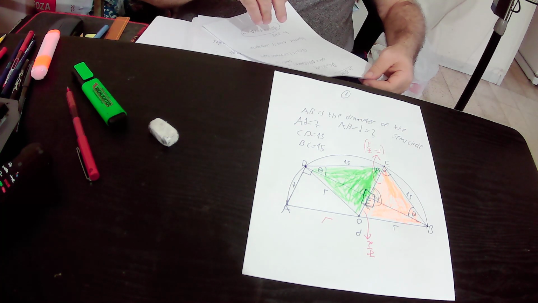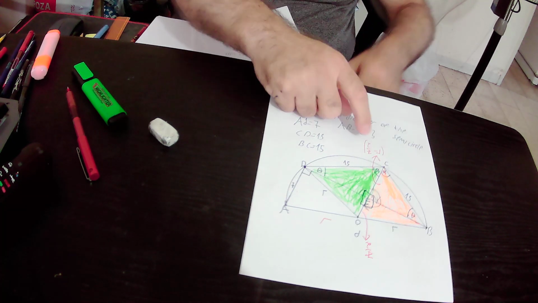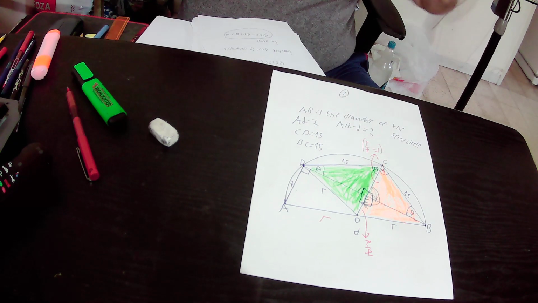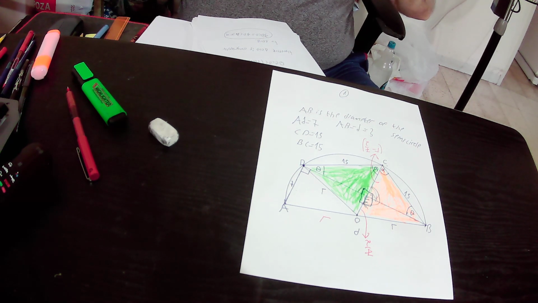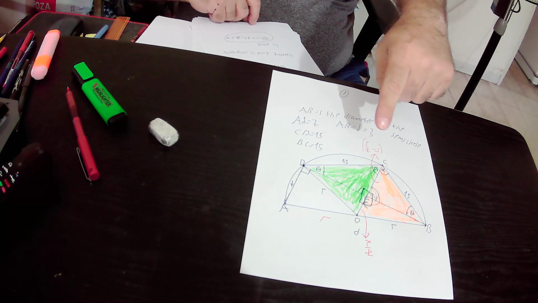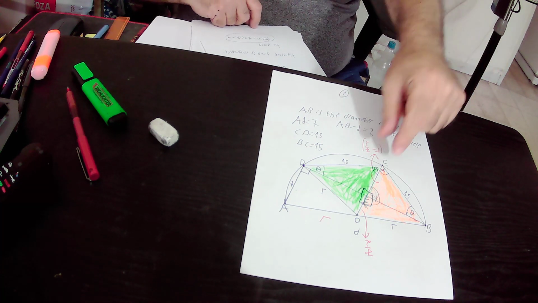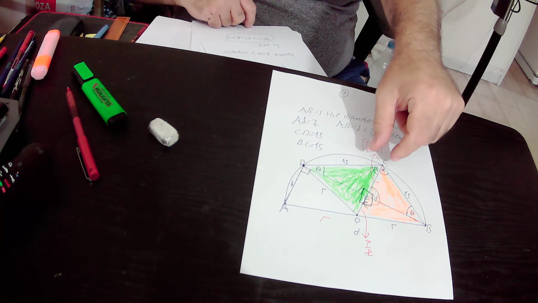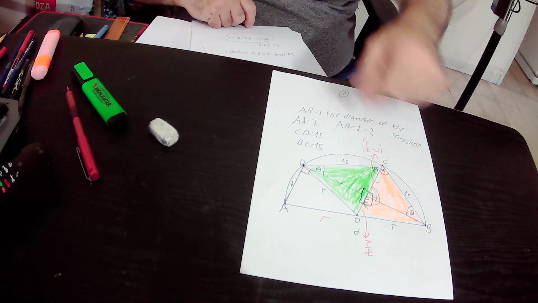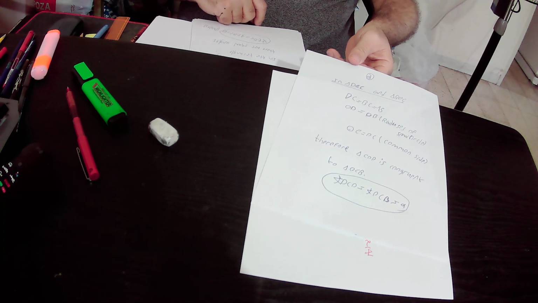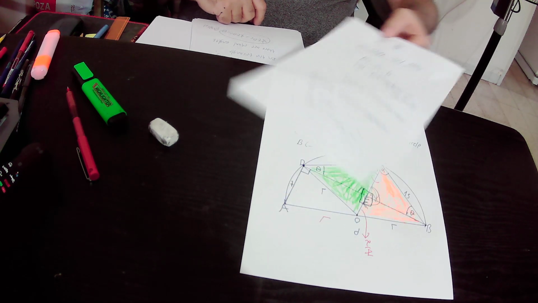Therefore those two angles are equal to each other, according to the rule that corresponding angles in congruent triangles are equal. So angle OCD equals angle OCB. We defined angle OCD as alpha, therefore angle OCB also equals alpha. Okay, angle OCD equals angle OCB equals alpha.